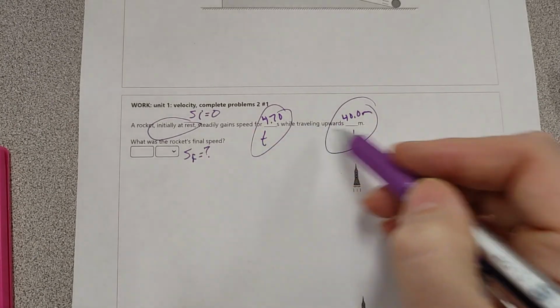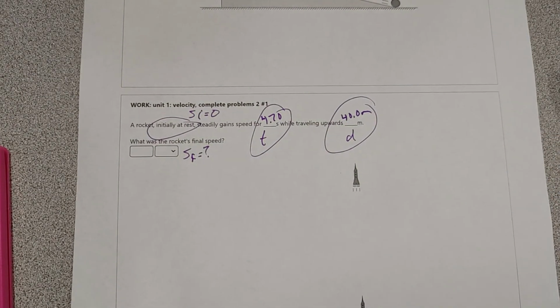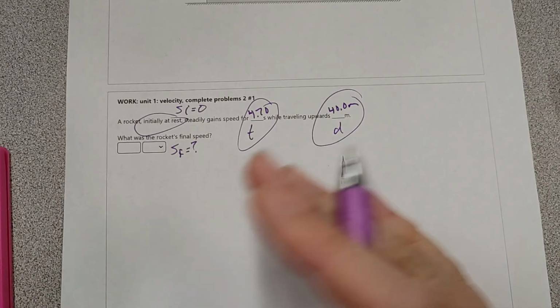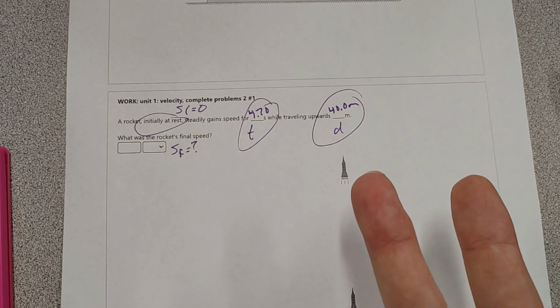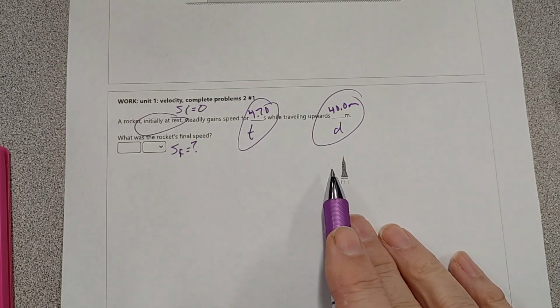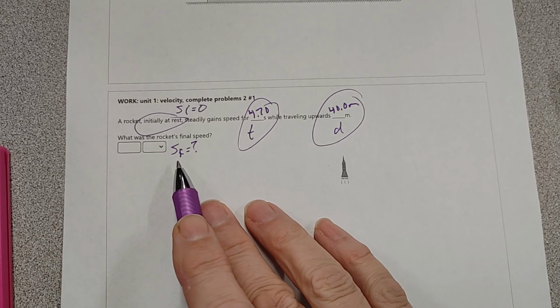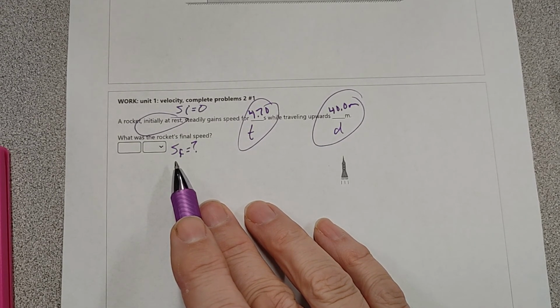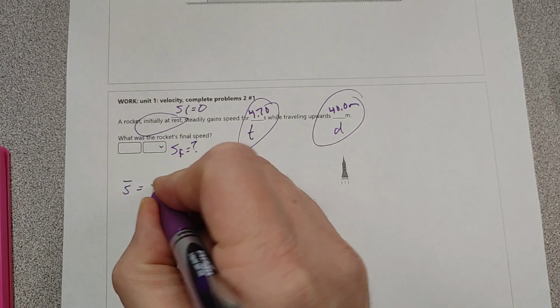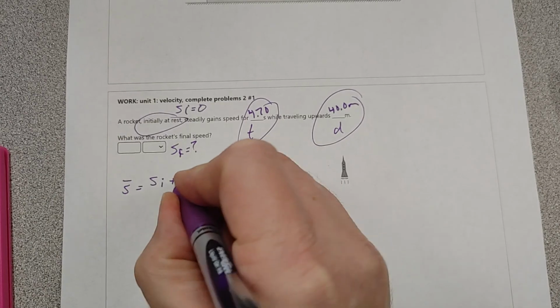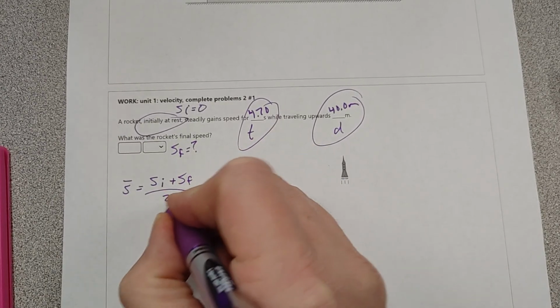Now, I'm not writing them all down because they're in front of me. If you ever want to print out any of these pages, you are welcome to work on the pages and not have to do the whole guess process. It just saves you from step 1 and step 2. Now we need an equation. We're trying to solve for final speed. The only thing that we have with final speed is that formula for average speed. Average speed is equal to initial speed plus final speed divided by 2.